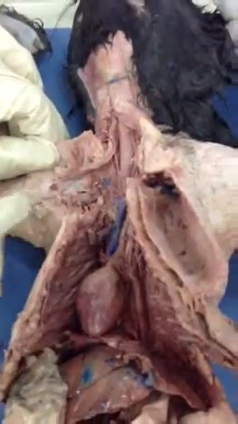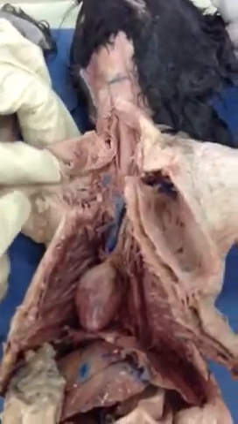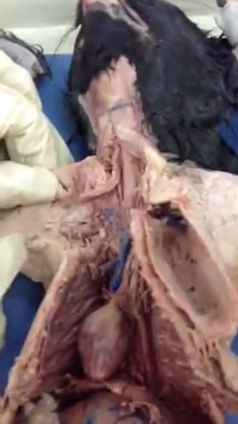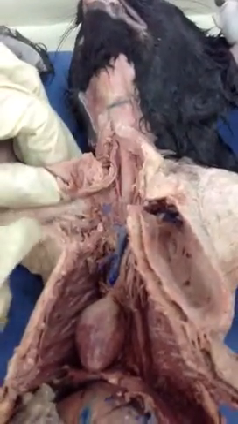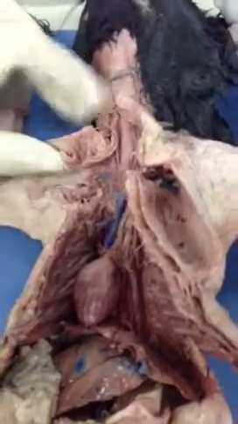I continue my journey, and then this blood vessel goes into the arm, and it's going to change name like streets, right? Brachial artery. Brachial artery. Very good.